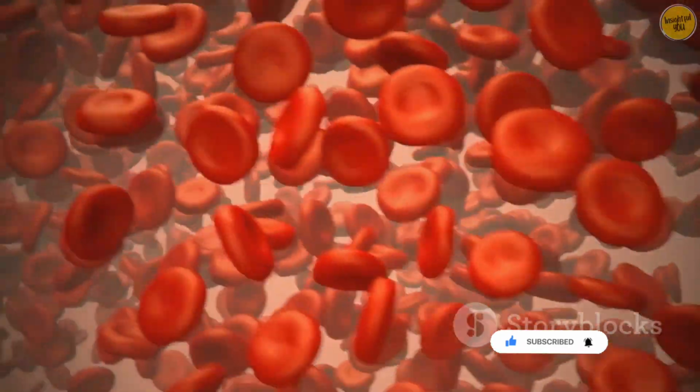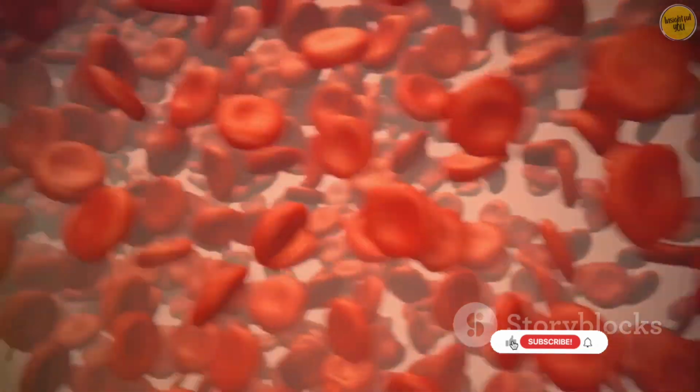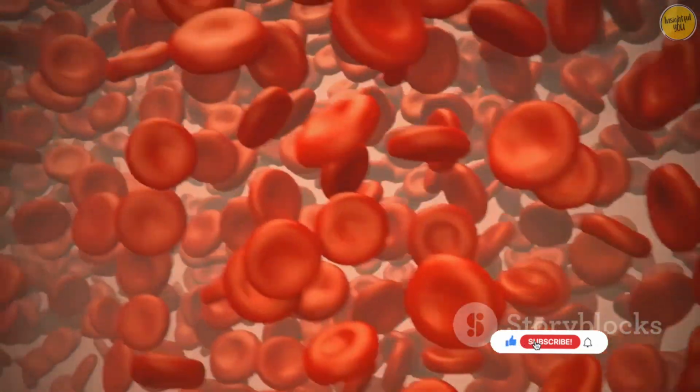So, until next time, keep exploring the wonders of biology. Remember, every cell in your body is a marvel, and the human body a universe in itself.